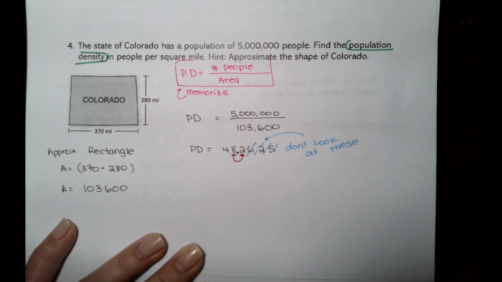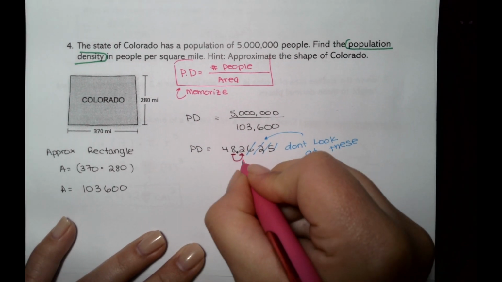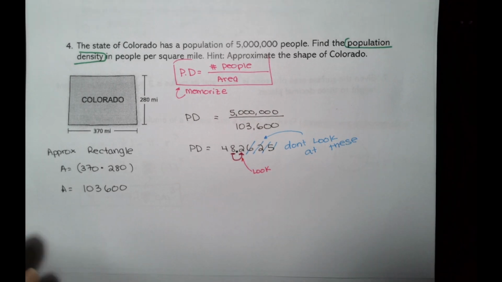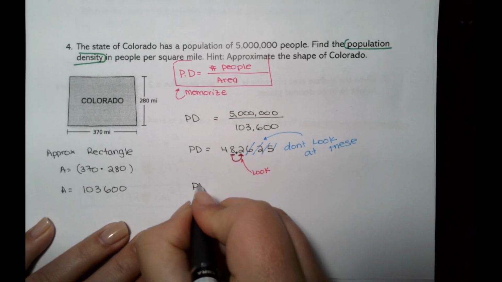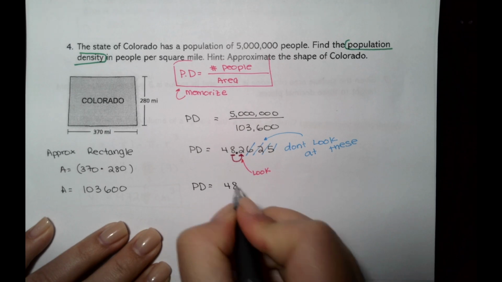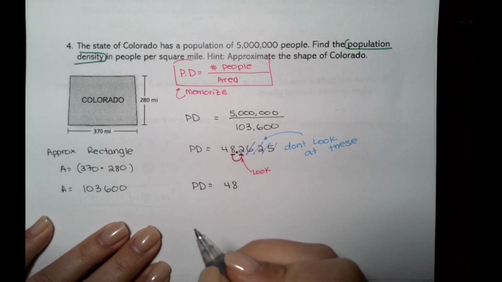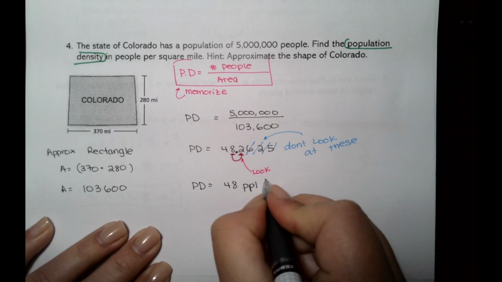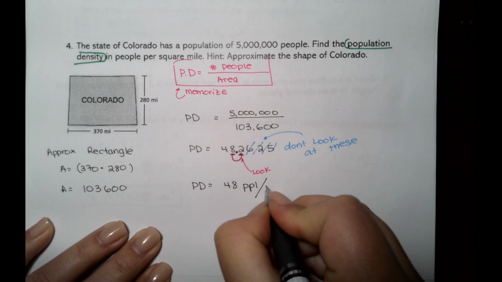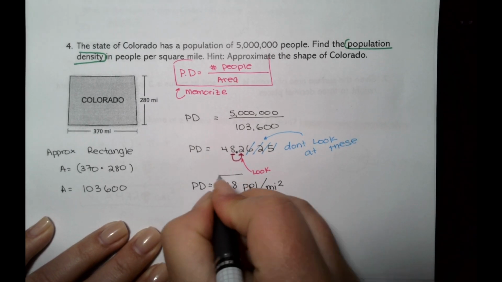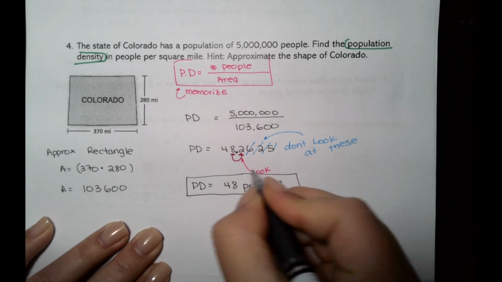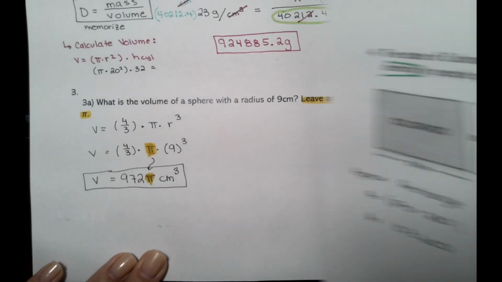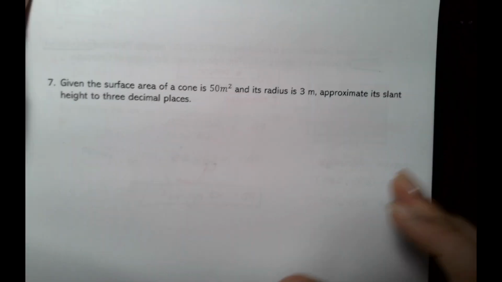The only one you're going to look at is that 2. And since it's less than 5, we're going to round down and keep it at 48. Now what are we trying to solve for? We're trying to solve for the population density of people per square mile, or mile squared. Okay, almost done. Let's go ahead and do 3 more.